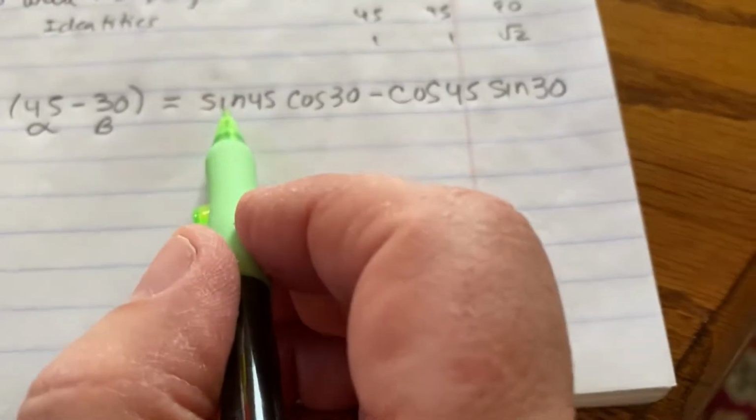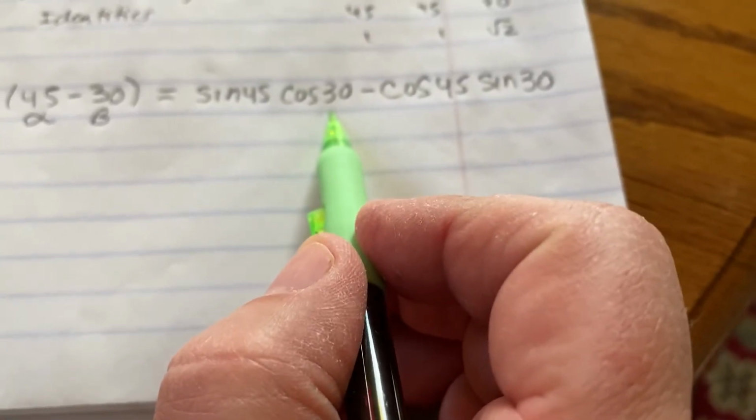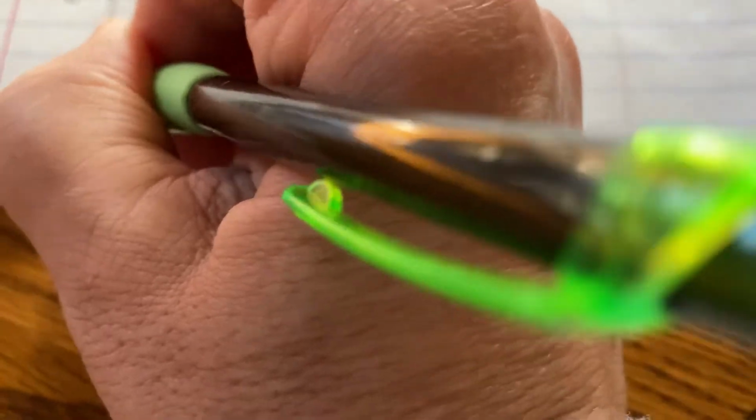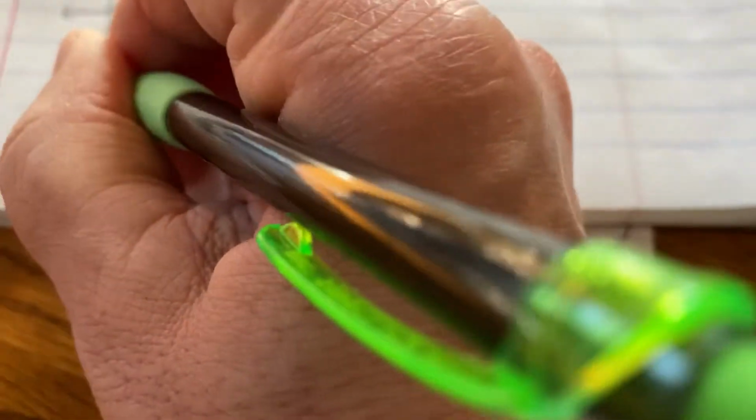Now what we're going to do is graph each of these respective angles, as we have done in the past, our bow ties. So 45: 1, radical 2; 30: 1, radical 3, 2.